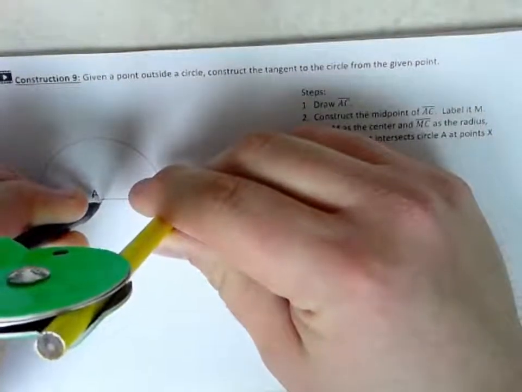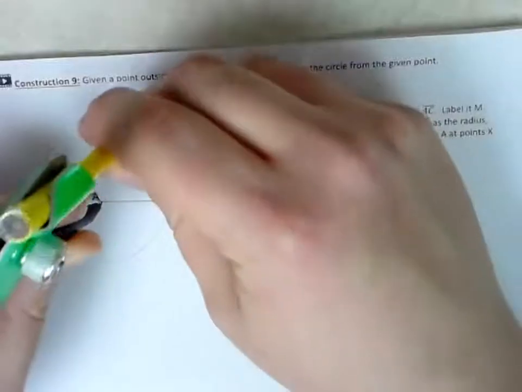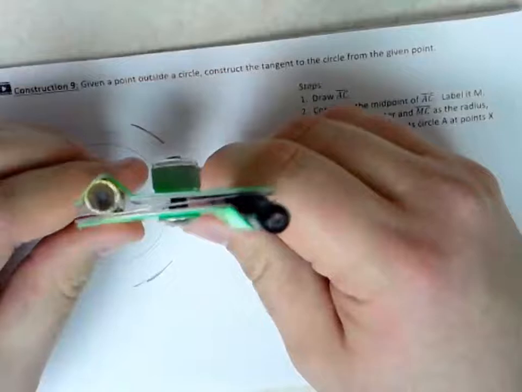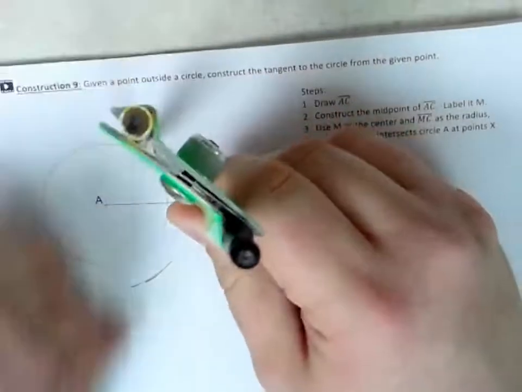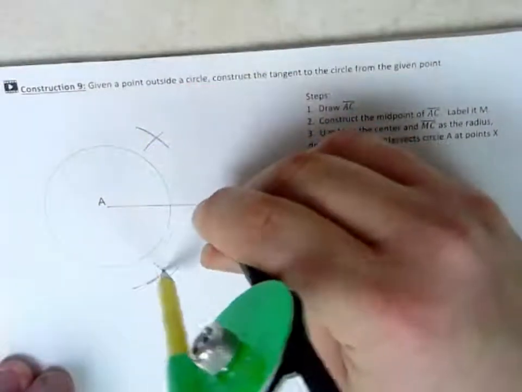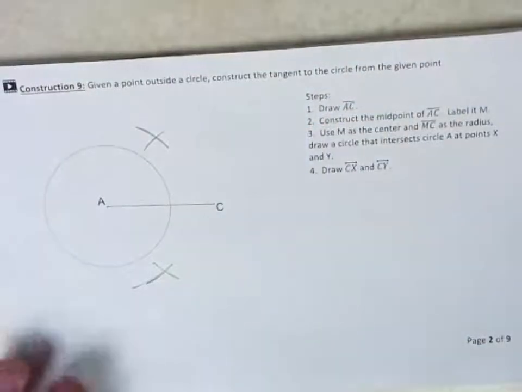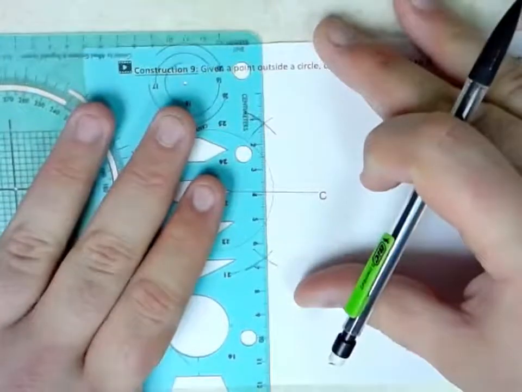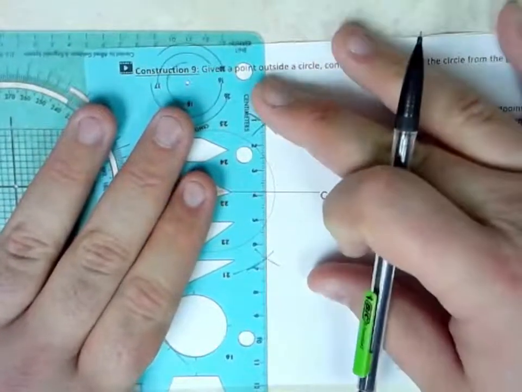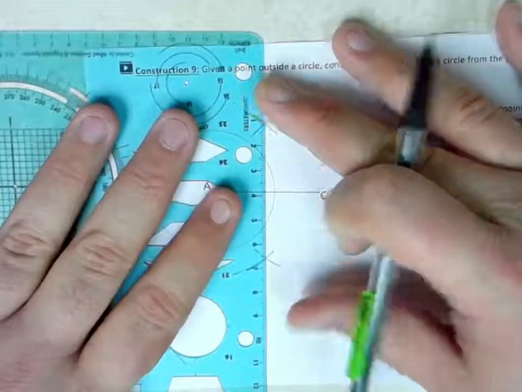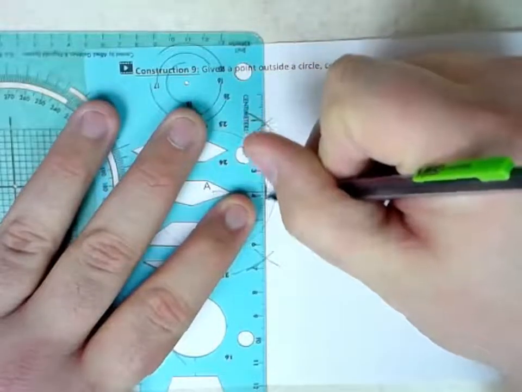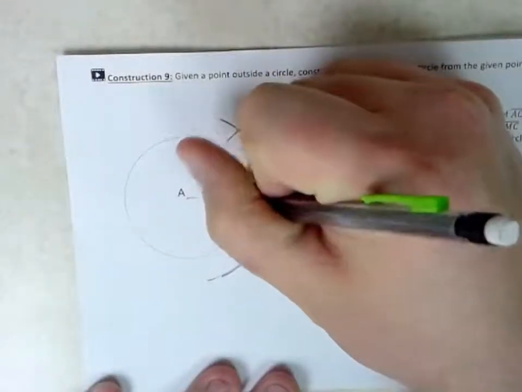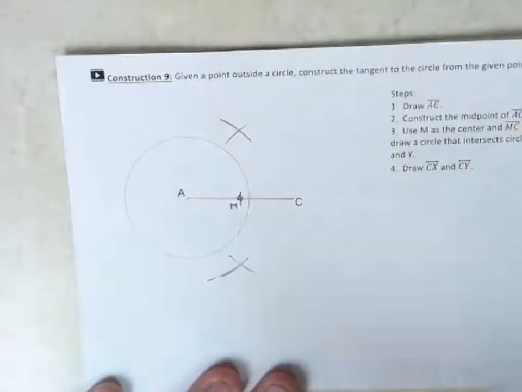Let's find the perpendicular bisectors. Put your compass on the endpoints. Arc above, arc below. Flip it around, put your compass on C, arc above, and arc below. So again, we are not going to draw the entire line. Rather, we are simply just going to find the midpoint. So we're going to line up our straight edge here and just make a little mark. So that would be the midpoint of AC, and I'm going to label that as M as a point of reference there.